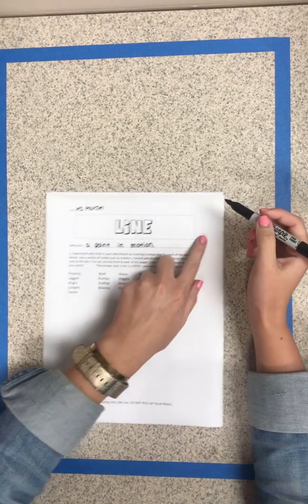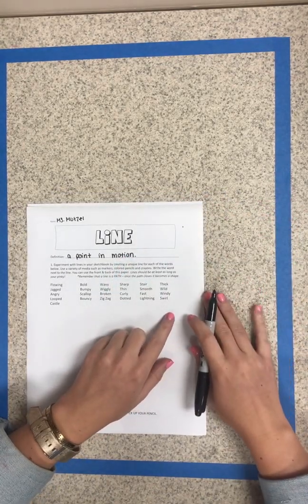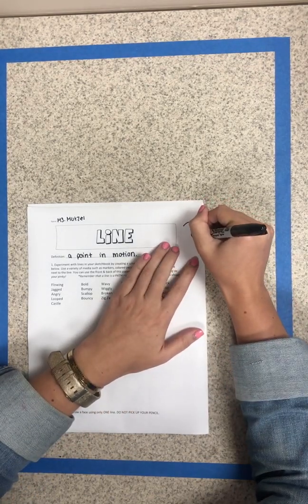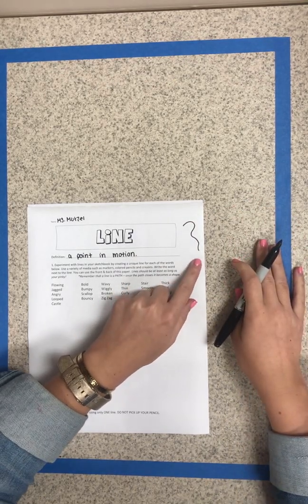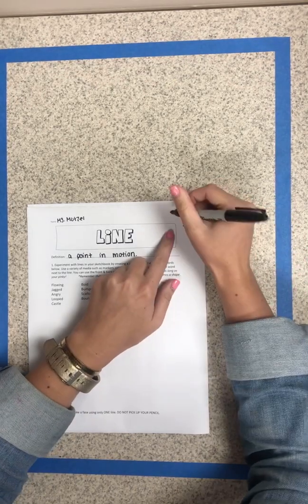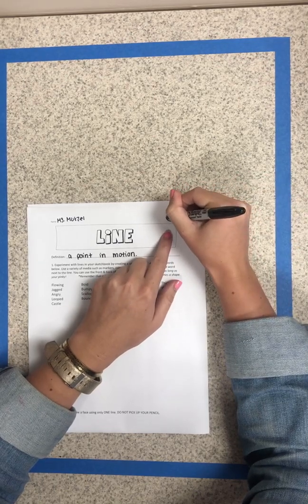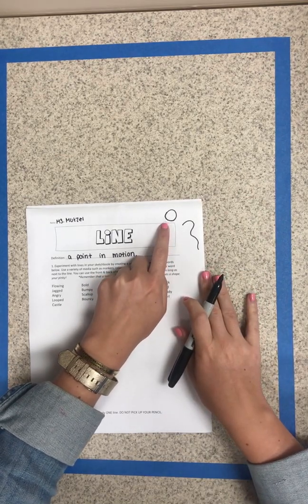Meaning, and I'll do a little example over here. So we have our point, right? Our point in motion is when our point moves through a path, right? Now remember, when we have our point and it goes through its path and it hits the path, that becomes a shape.